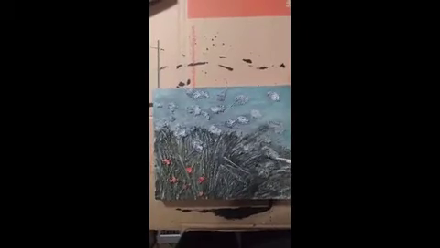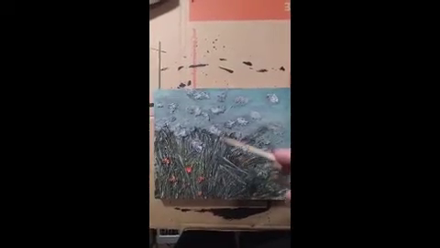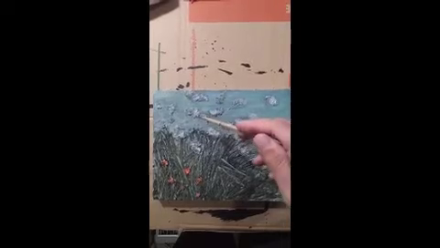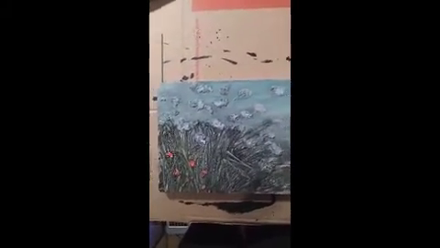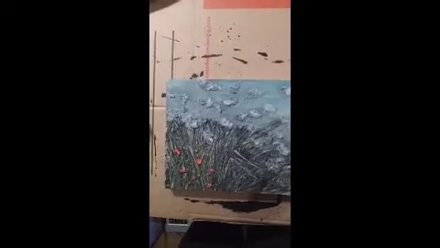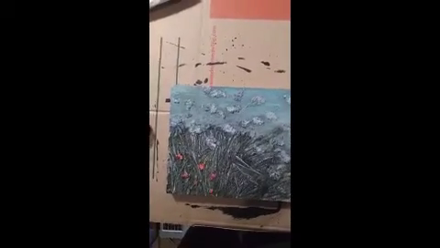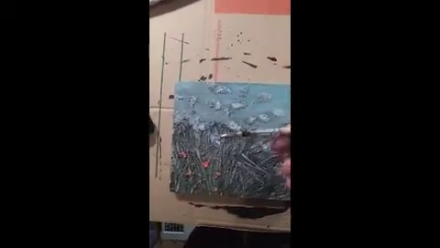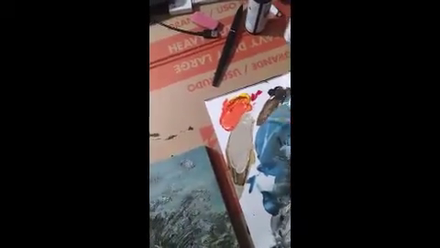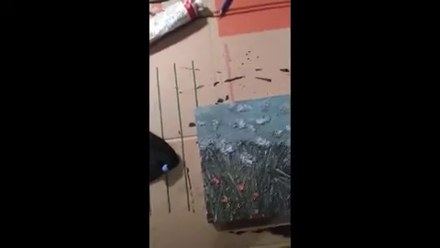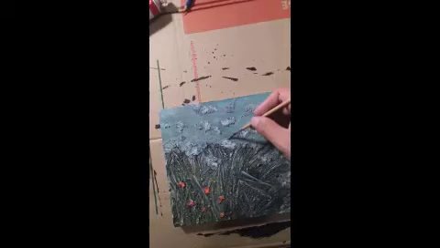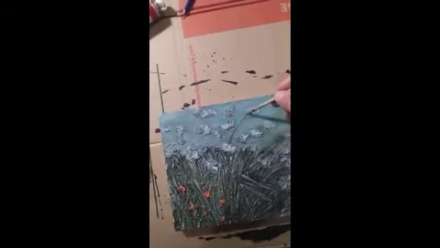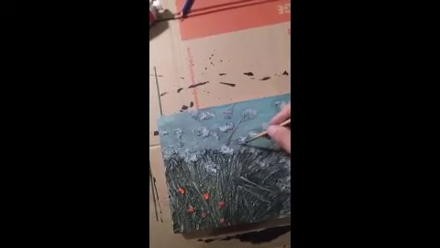And as you might have noticed, we have the stems over here and we have the flowers up here, but they're not connected, right? So I'm going to do that part next. Connect the stems to the flowers. I'm going to use my raw umber.